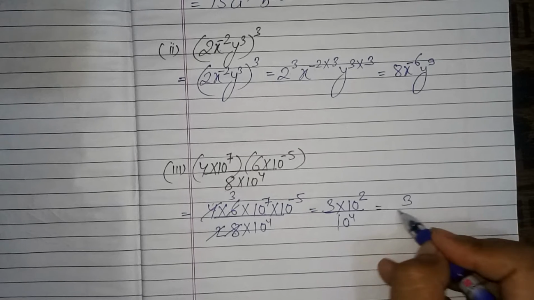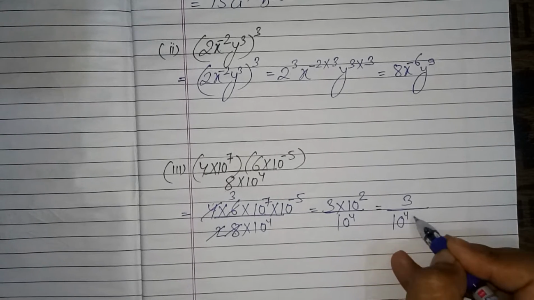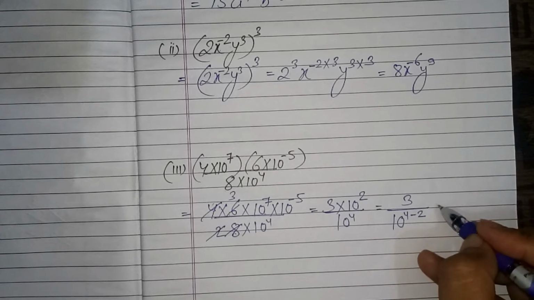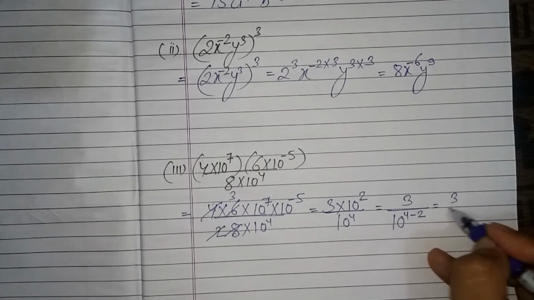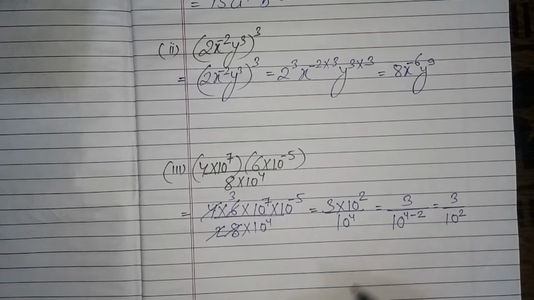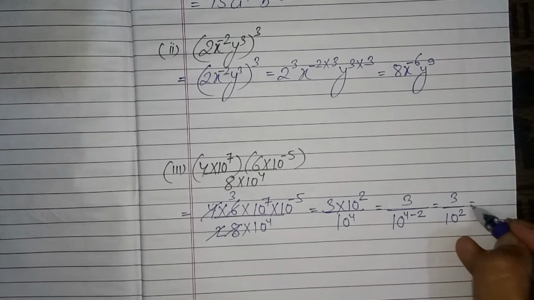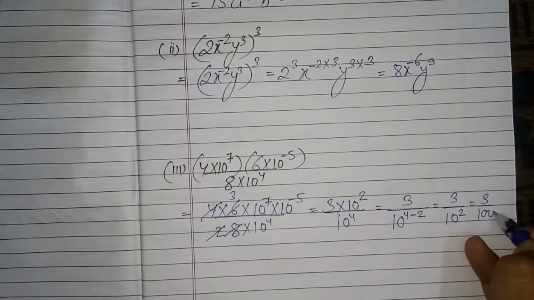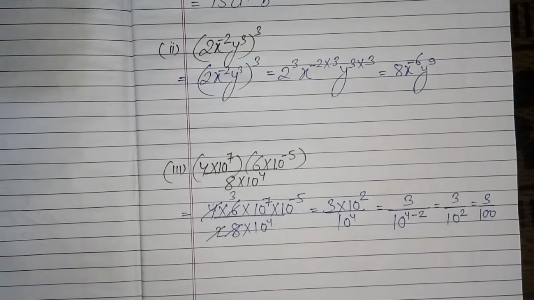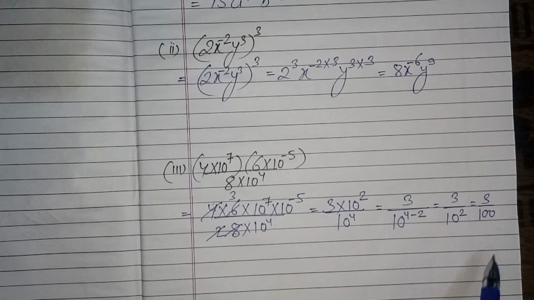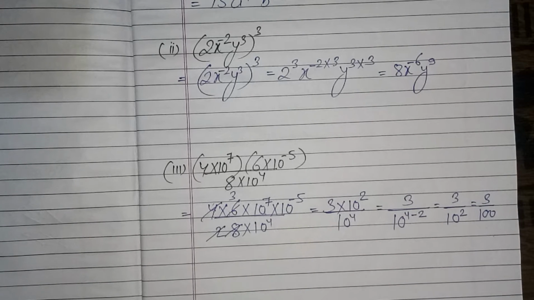So I get 10 power 4 minus 2, and this equals 3 times 10 power 2. Now what it gives is simply 3 divided by 100, since 10 power 2 is equal to 100. So the answer of this third part is 3 divided by 100. I hope these three questions are clear.